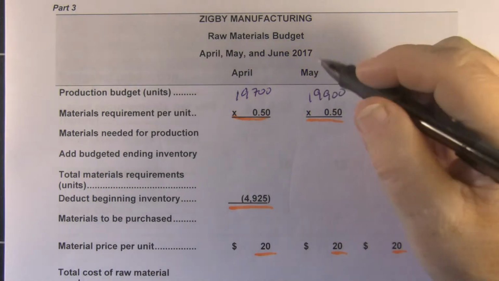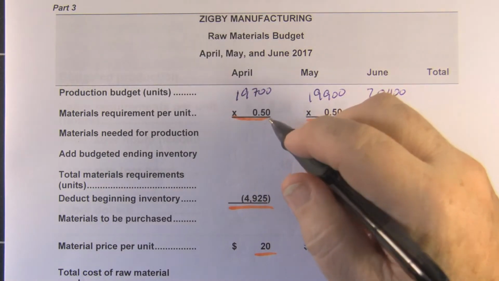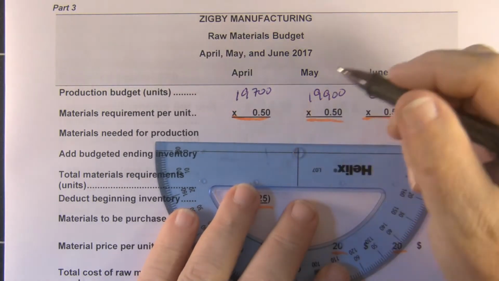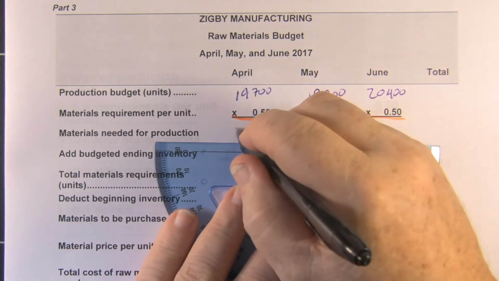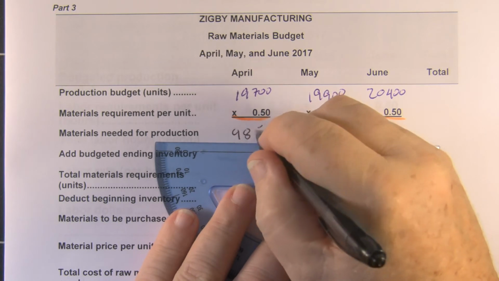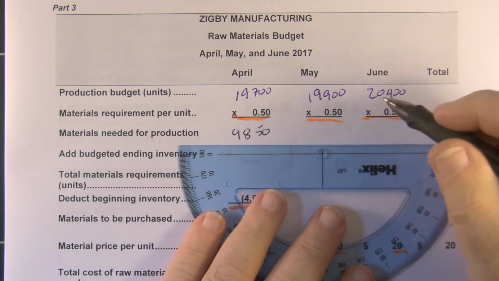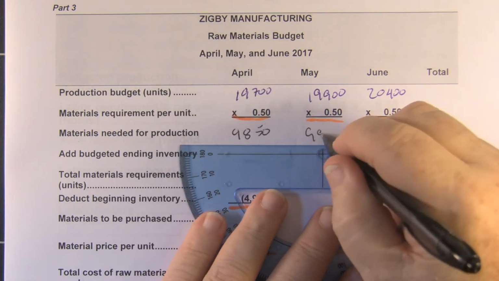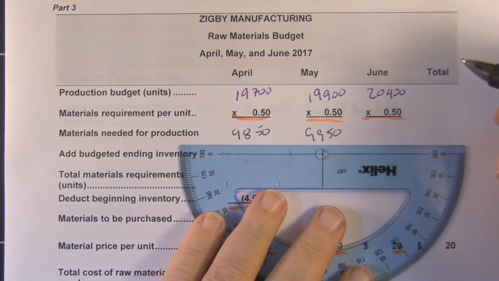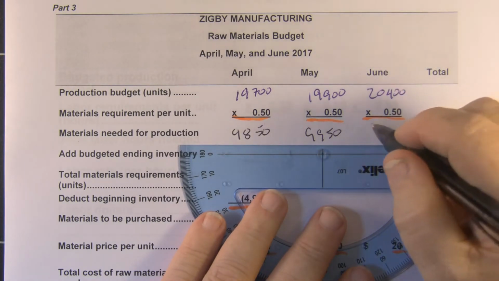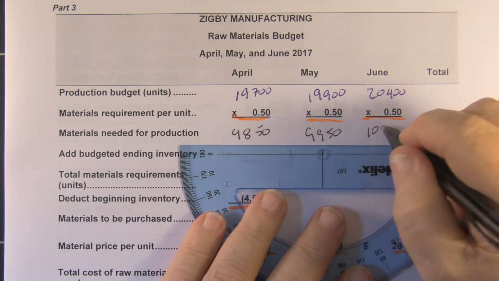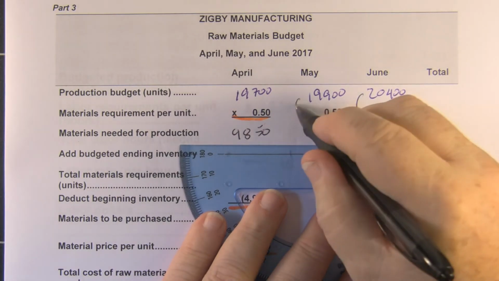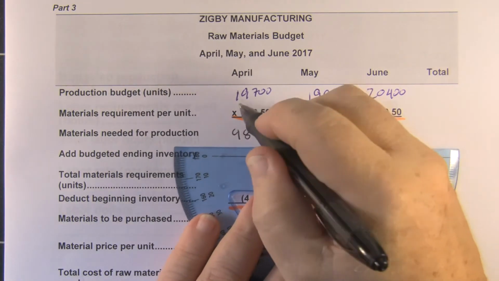So, when we do this math, we find that the materials needed for production for April are 9,850 units. And for May, it's 9,950 units. And for June, it's 10,200 units. And that's just that times that to that.